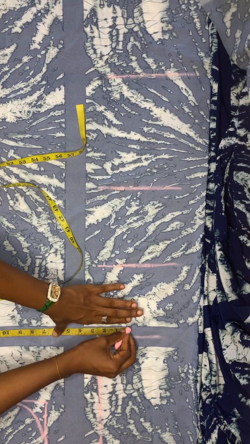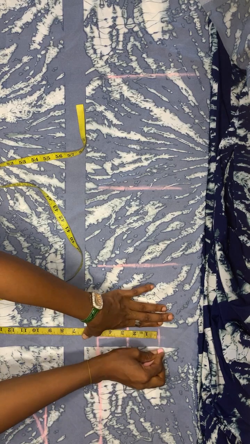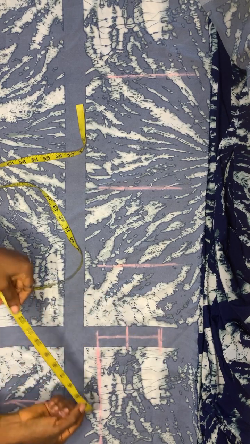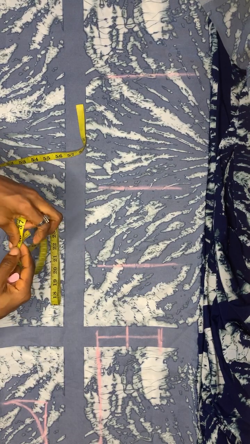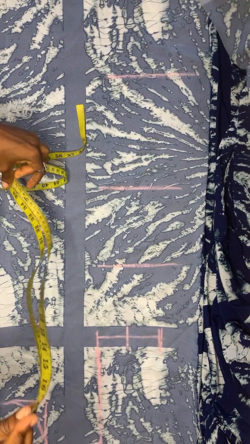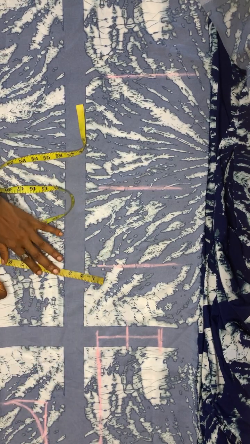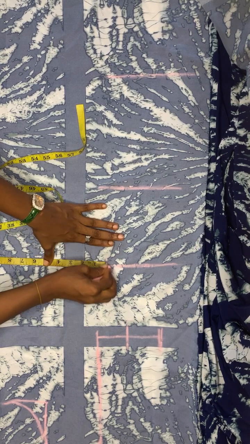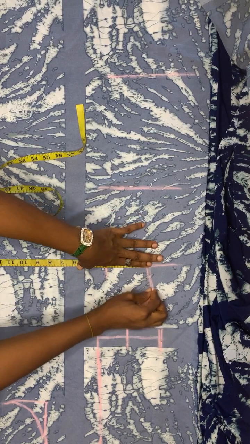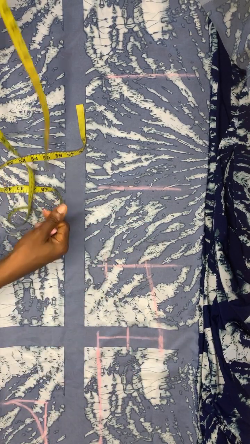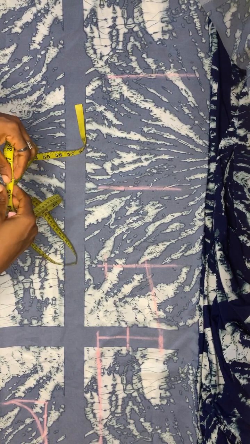So you're going to place the measurement and add 2.5 inches allowance. I added 2.5 inches allowance. Then on the underbust line, you're going to place your round underbust measurement divided by 4. Then I use 3 inches because it's going to be like an A line, so I used 3 inches.